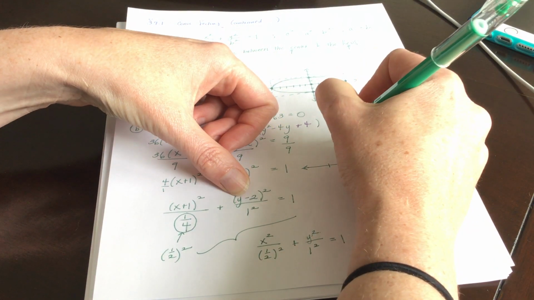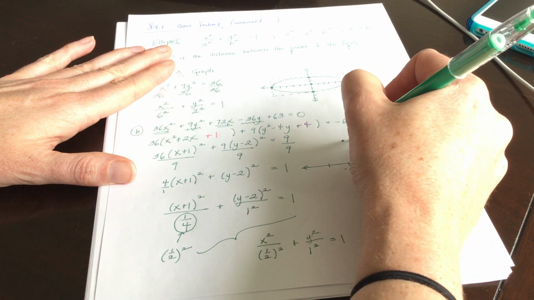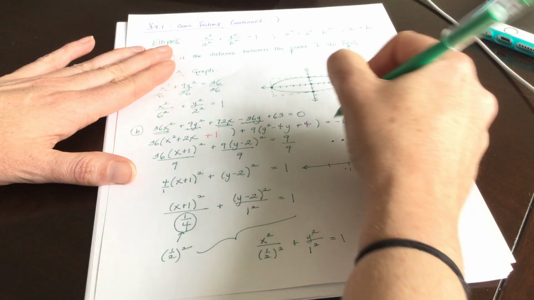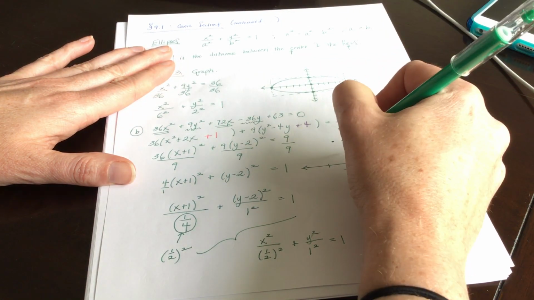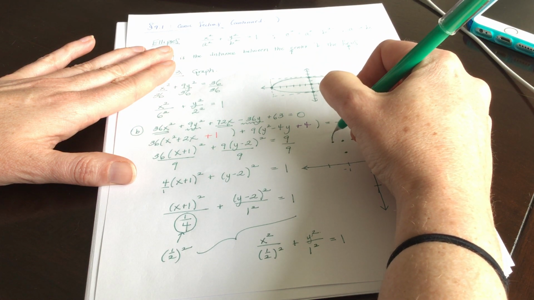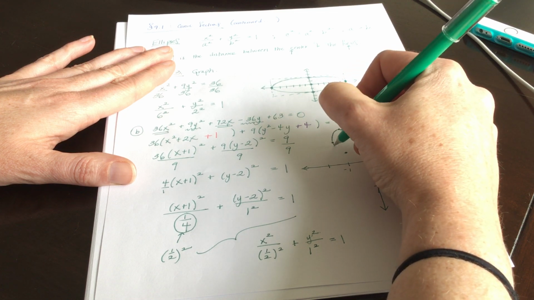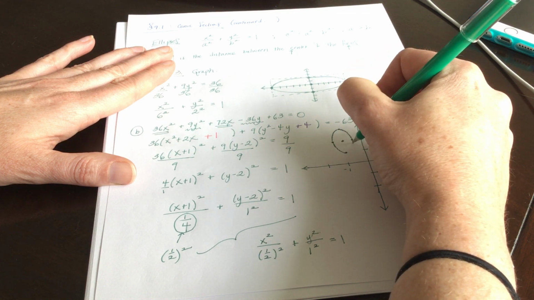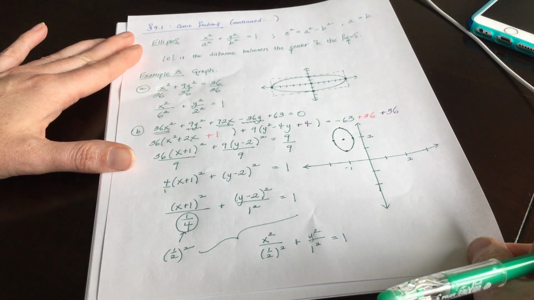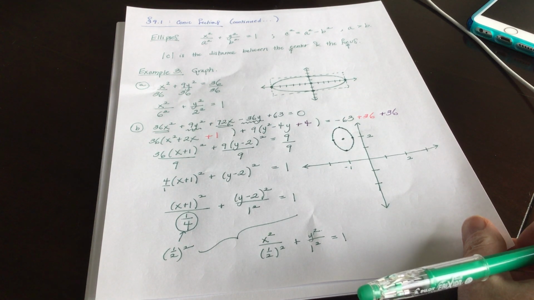So the center would be at -1, 2. And then for your x terms, you'd go to the right half a unit, to the left half a unit. From your center, you'll go vertically up 1 unit and down 1 unit. And then you could use the boundary box, or if you trust yourself to be able to draw a decent ellipse without the boundary box, then you could always do that. There we go. All right, my friends, so that's just the basics of how to graph it.